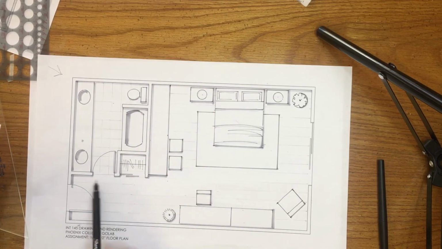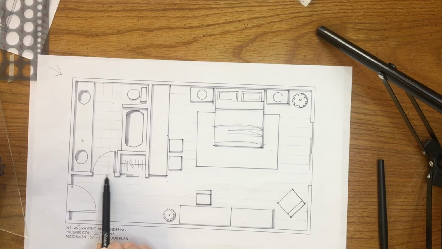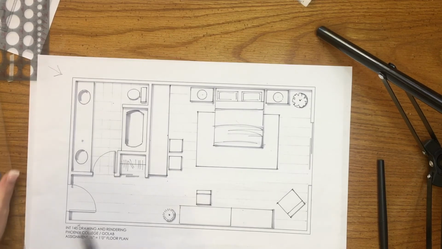Typically, you'll want to think about a threshold, where one material ends and the next material starts. Usually you want to have that nice break in an opening, and it's usually right in the middle of that threshold.